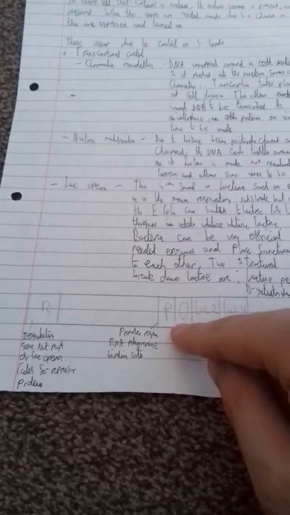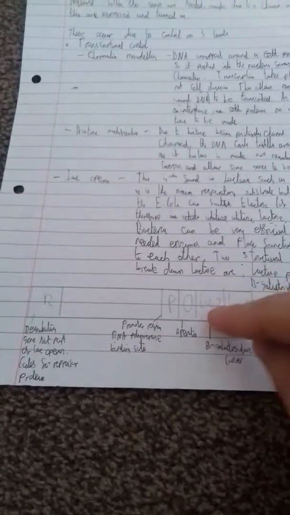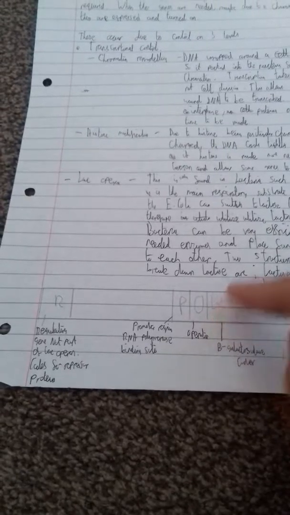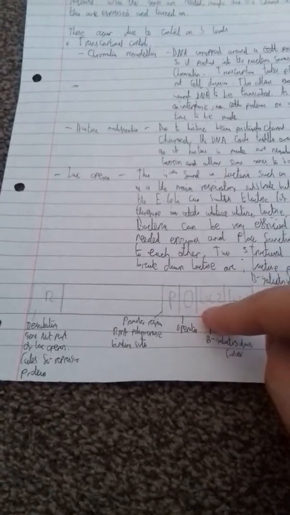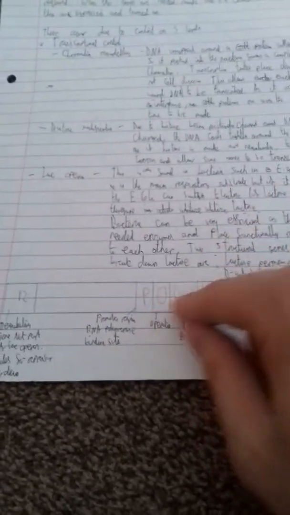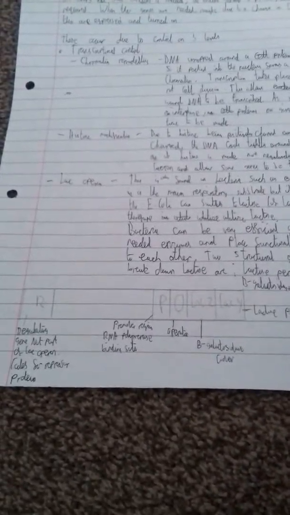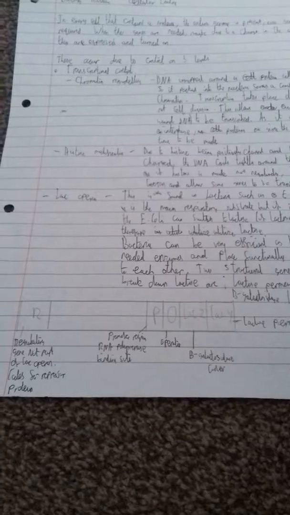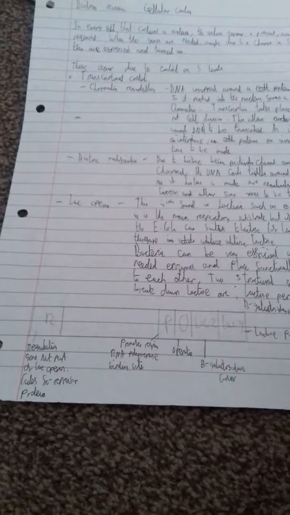This here is the operator. And then you've got the beta galactosidase, and this is your lactose permease. These are the two genes which will code for those two particular proteins. Alright, so how does the lac operon work?